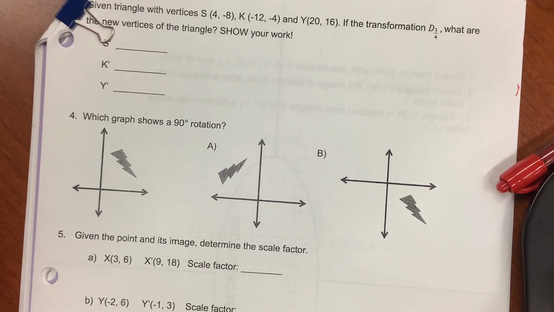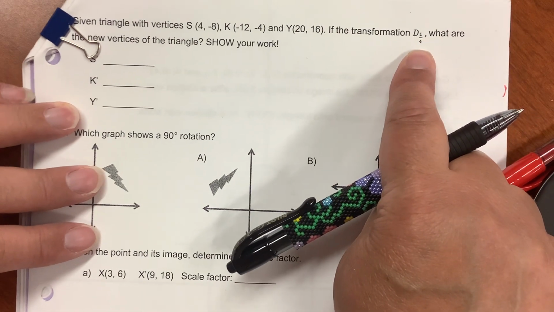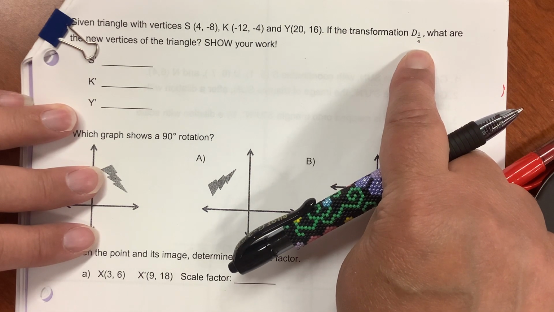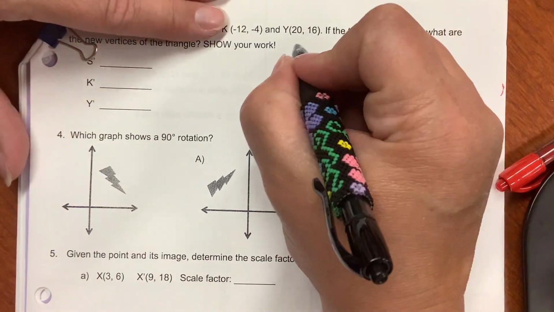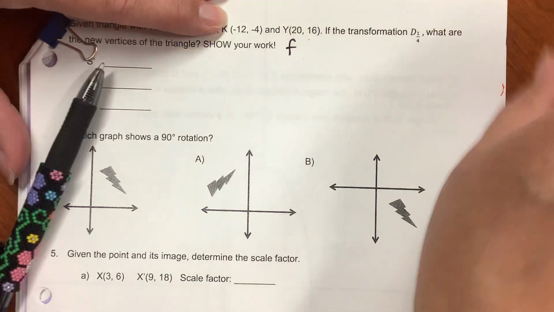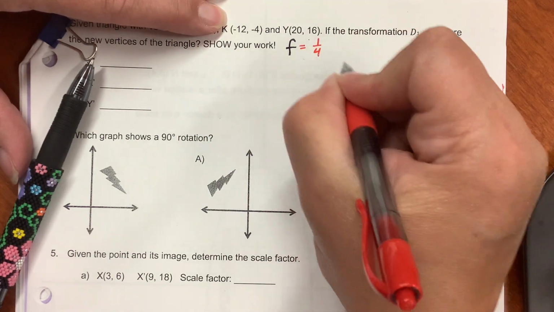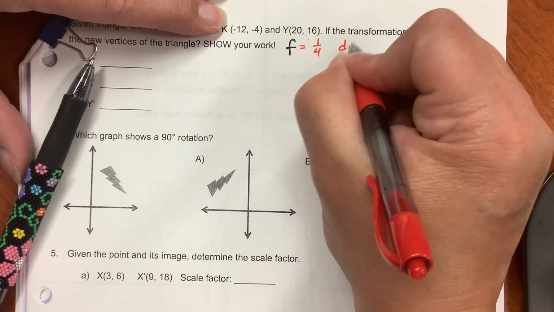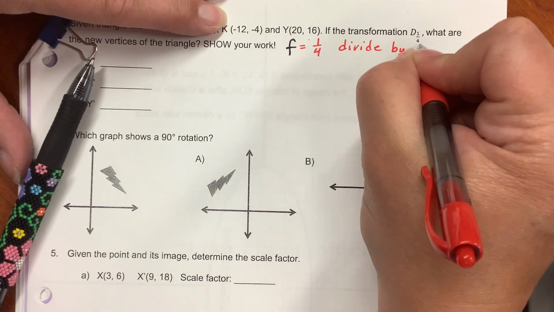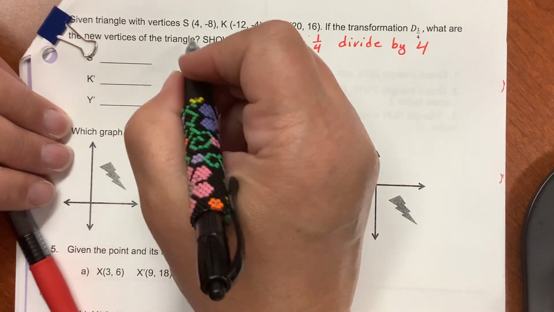Given this triangle, if the transformation is D 1/4, what are the new vertices? Show your work. Okay, so the scale factor, write that in red. The scale factor is 1/4, that is the same as divide by 4.